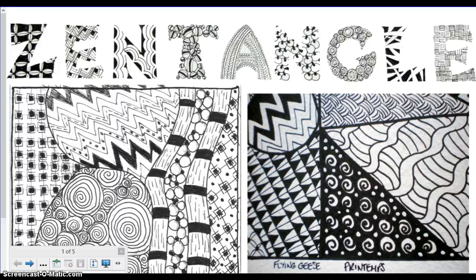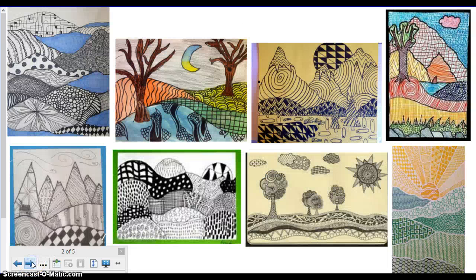So today you're going to be working with an art form called Zentangle. Zentangle uses different shapes, patterns, and lines to create some pretty funky looking pictures. So you're going to use Zentangle to create a landscape.